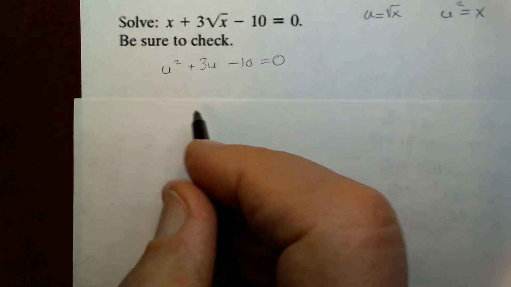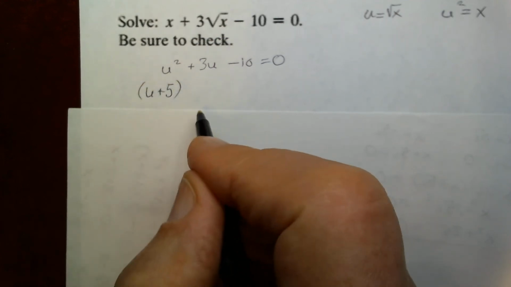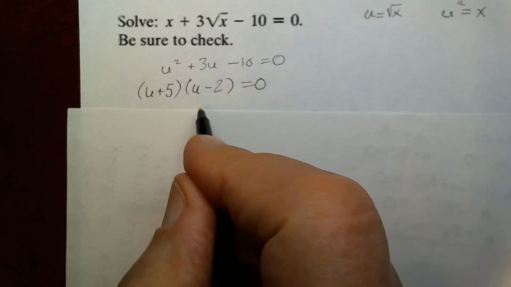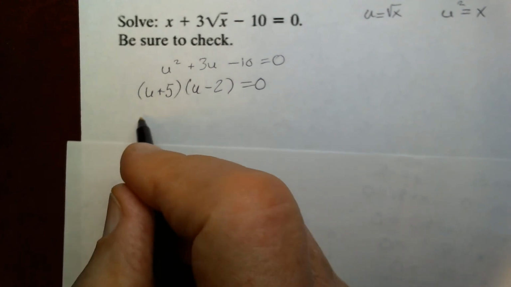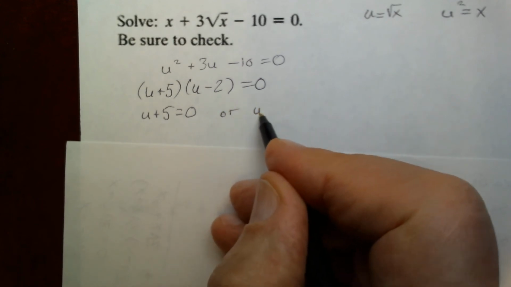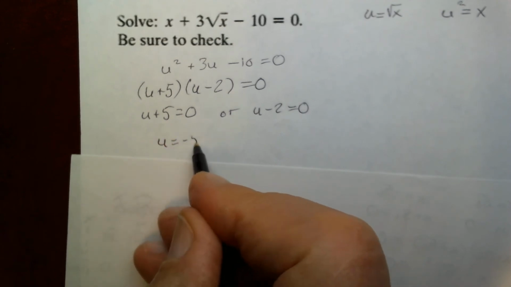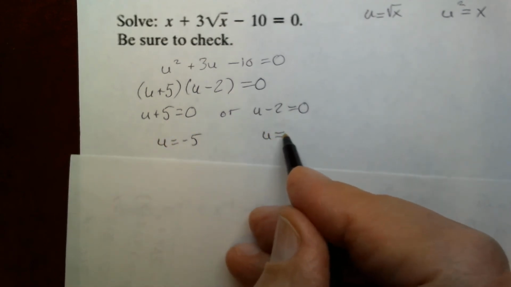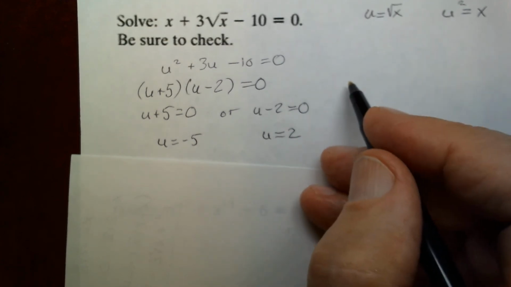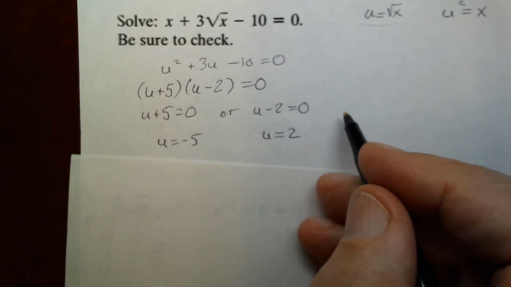And we can easily factor this into u plus 5 times u minus 2 equals 0. Setting each factor equal to 0, u plus 5 equals 0, or u minus 2 equals 0, gives us on one hand u equals negative 5, and on the other u equals 2. Now remember what u is. u is equal to the square root of x. So in other words, now we substitute this back into this expression.